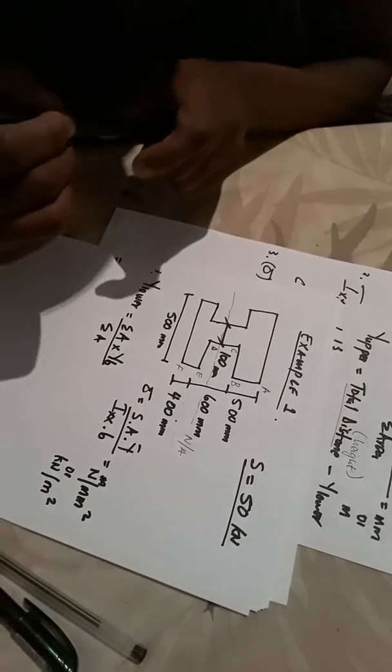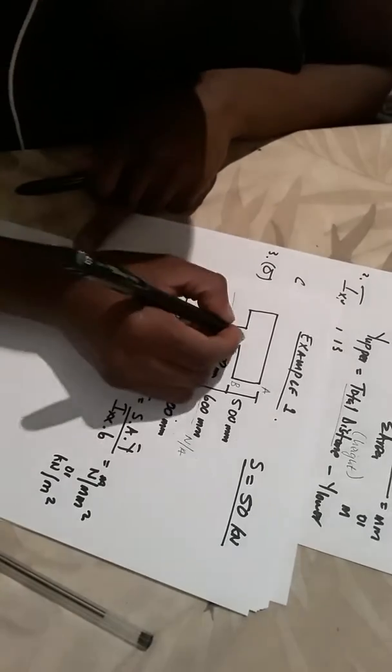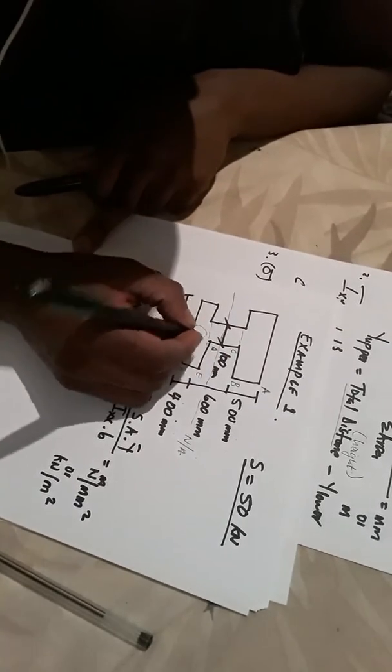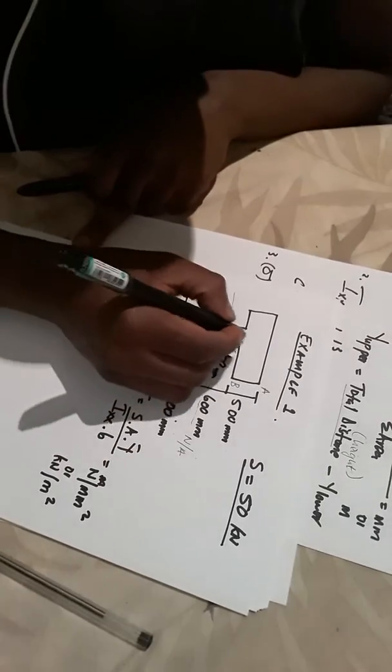We'll divide the structure into shapes: shape 1, shape 2, and shape 3. So we'll have sum of areas times y bar for each shape.